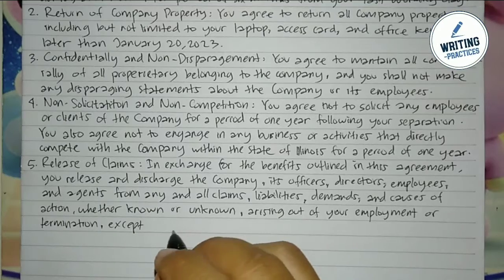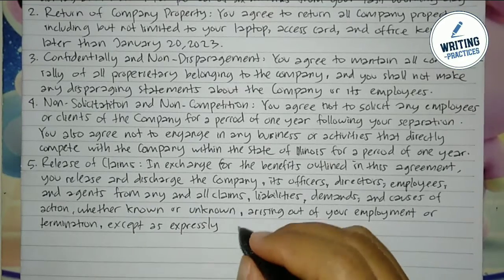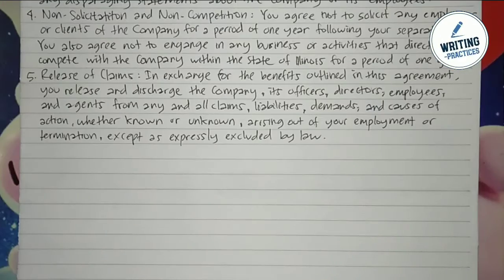Sure, you can modify the details based on your preference. Remember, you are requesting for an agreement here. So, don't cross the line.